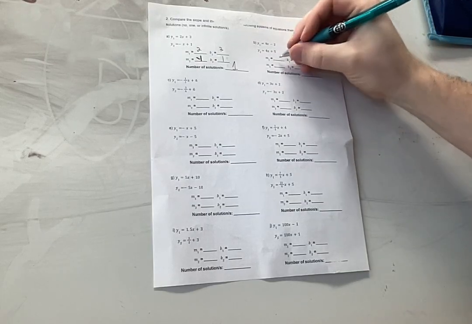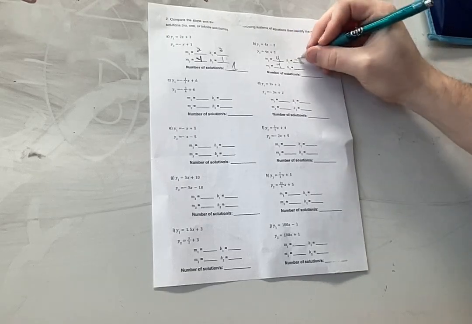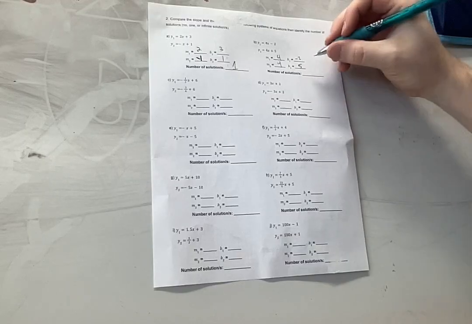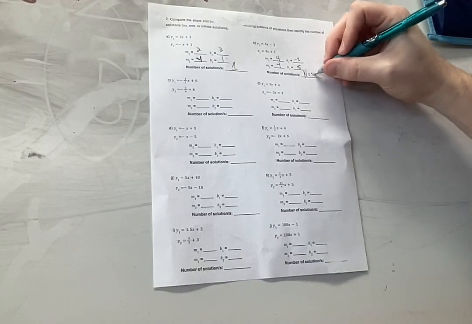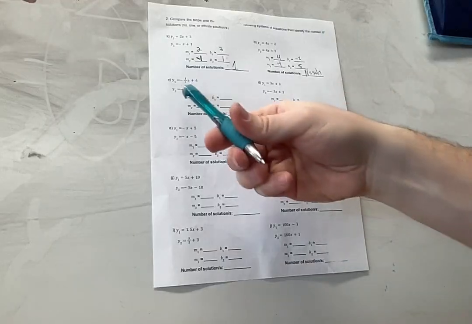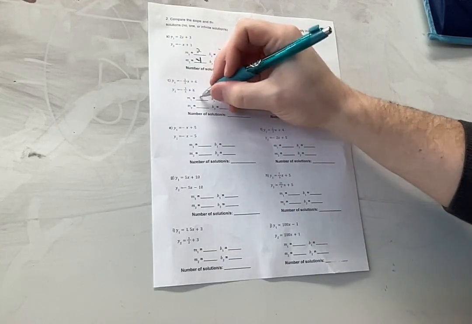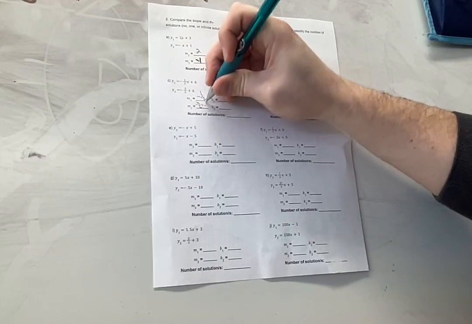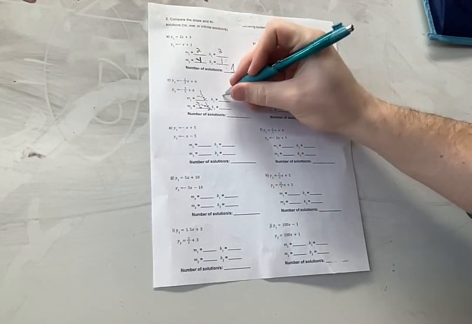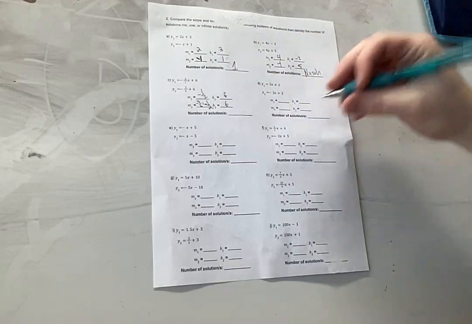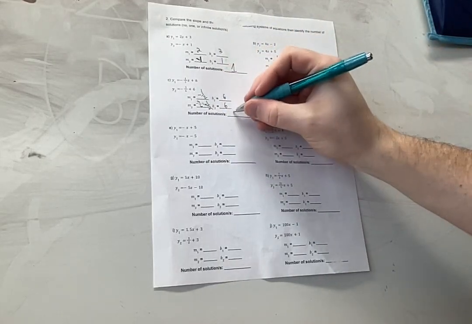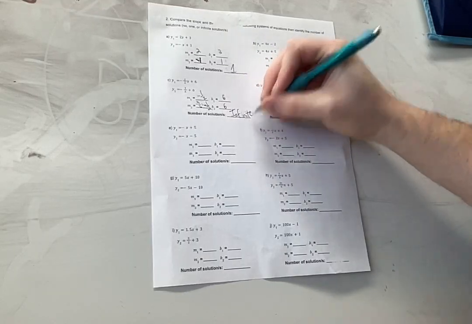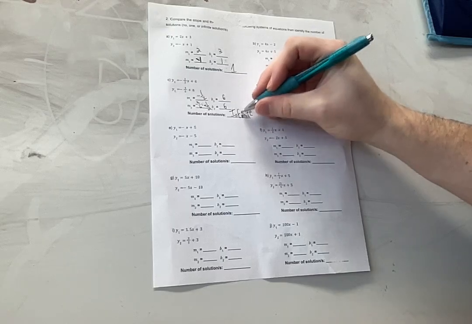How about this one? We got the same slope, 4 and 4, and a different y-intercept. So same slope, different y-intercept, as our notes tell us, that would mean no solutions. They are parallel. Now we got -1/2. -3/6 is equal to -1/2 when we reduce. Same y-intercept though. So same slope, same y-intercept means same line, which would mean infinite solutions for this. It is the same line.